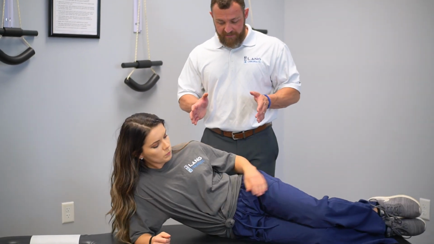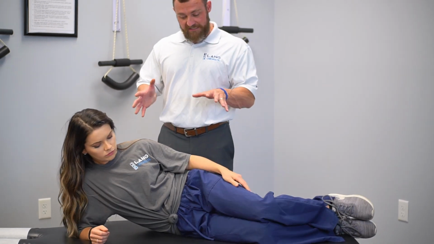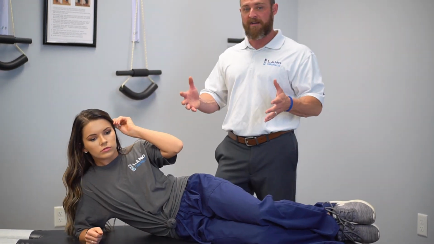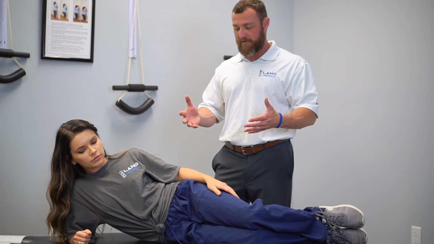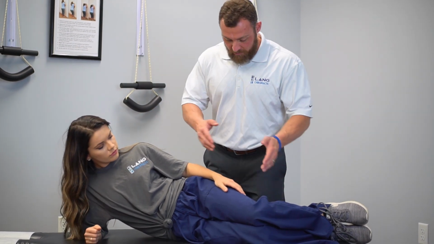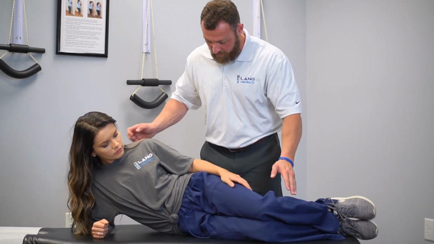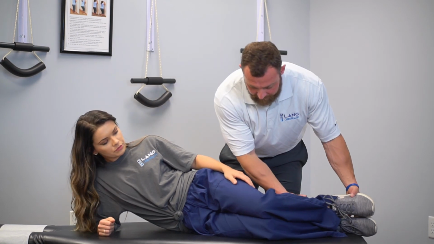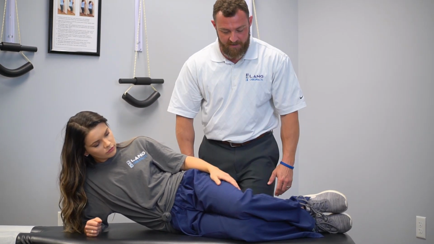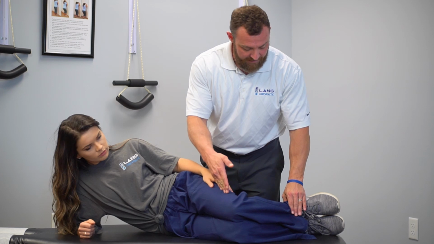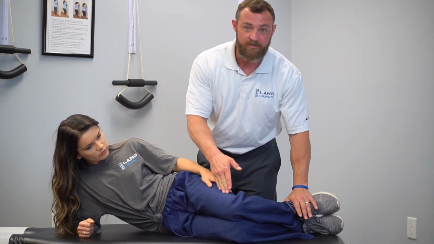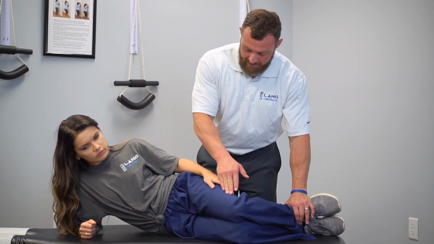The position you'll get in for this, and this is called a side bridge, so it's very much like a regular bridge except you're just on your side, okay? So you want your hip and torso at about a 120-degree angle, so we're going to bring the knees up just slightly. There we go. You want your knee at about a 90-degree angle, and you want to keep this foot directly on top of the foot below it, okay?